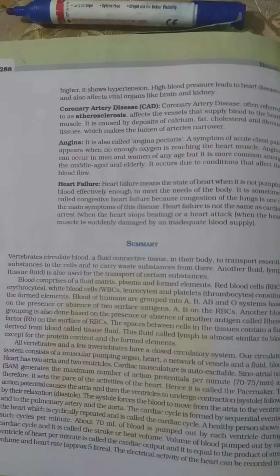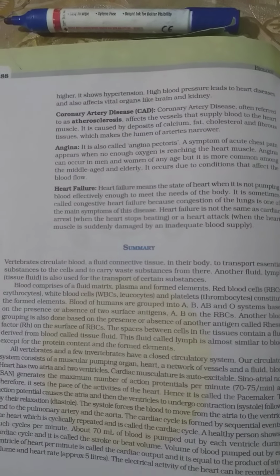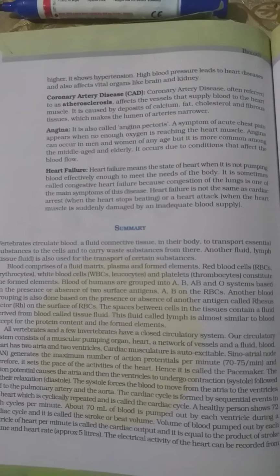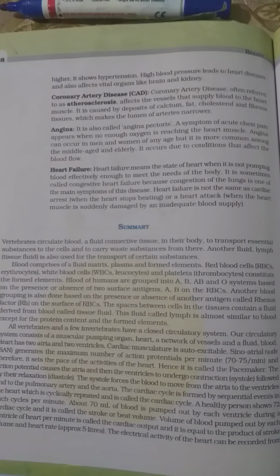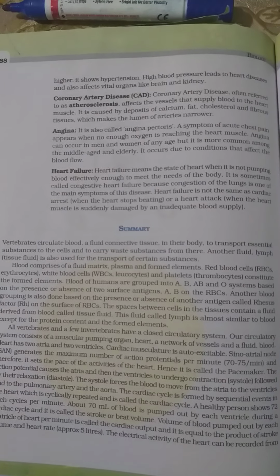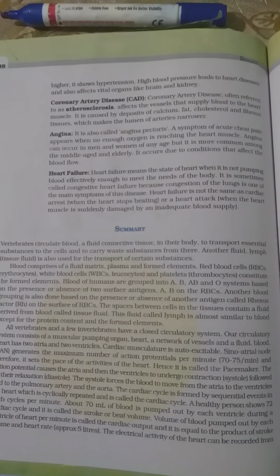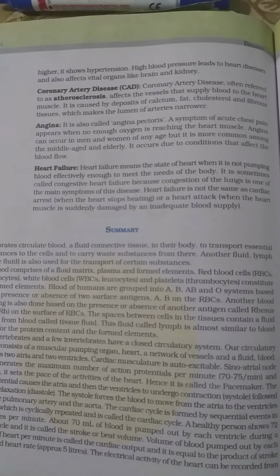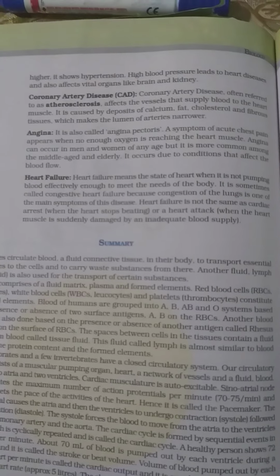Now, what is angina? Angina is a severe pain, a symptom of acute chest pain. So this is also another disease. And finally, the last disease is heart failure. That means the rupture of the valve due to a clot, and that is known as heart failure. A massive one is termed myocardial infarction. You will learn that in higher studies. Inadequate blood supply may lead to the rupture of the blood tissue.